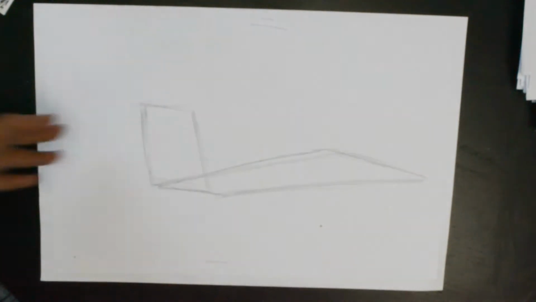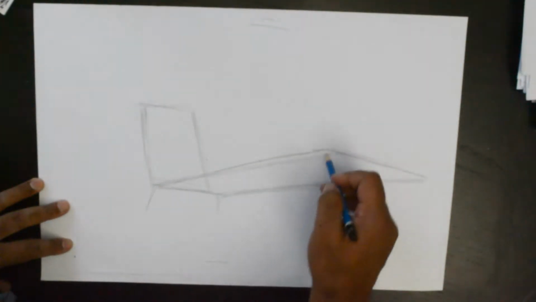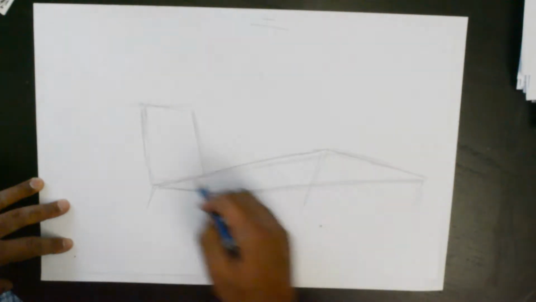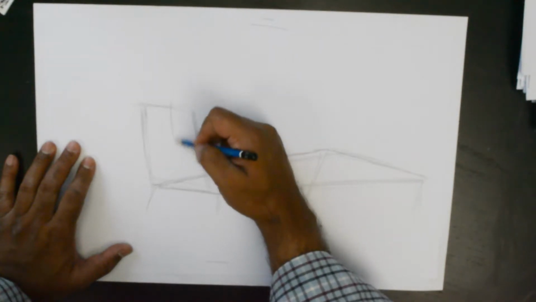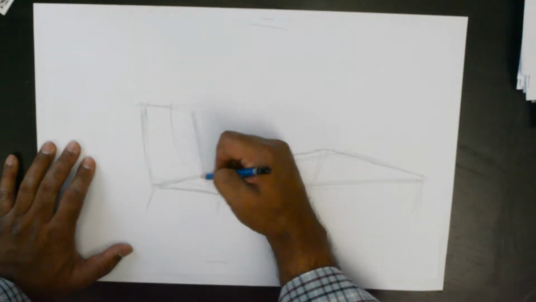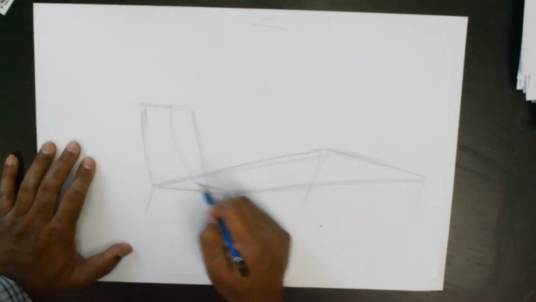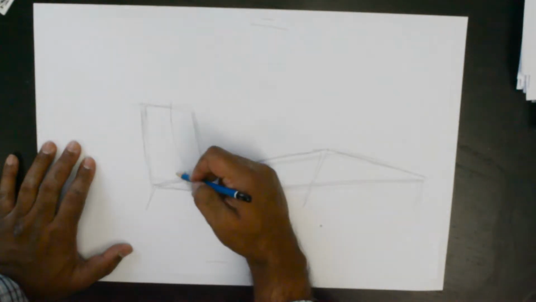So let's say that this was actually the seating, and it had those legs here, and the person is like lounging on this. So we would place the frame here, of course, and now we could do another box shape to make this really work.